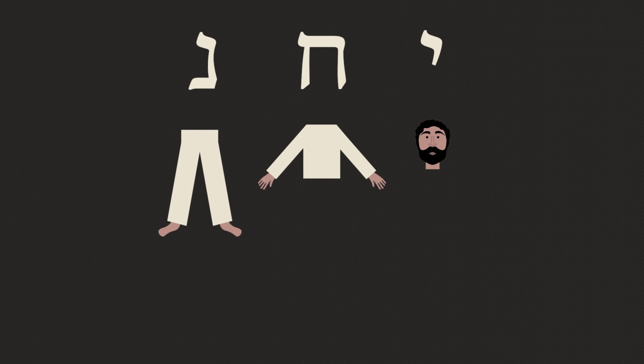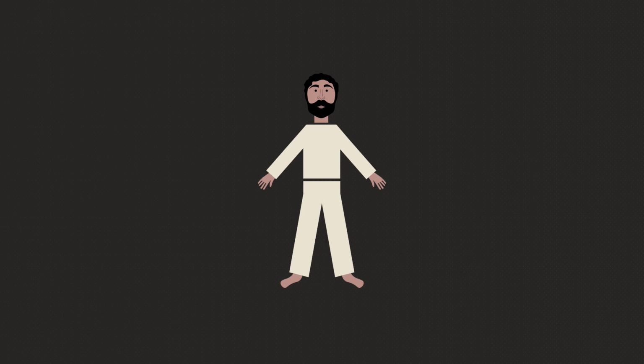Every verb in Hebrew is considered to have 3 root consonants. That's fudging a bit in some cases, as we will see, but every verb is considered to have 3 root consonants. So Yohanan's head is the first one, his torso is the middle one, and his legs are the last one. Now, we could put some clothing on him.